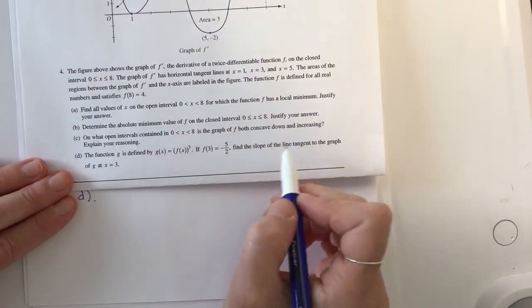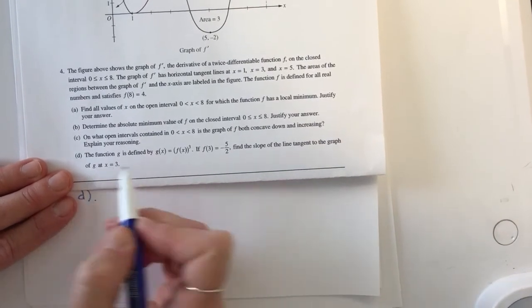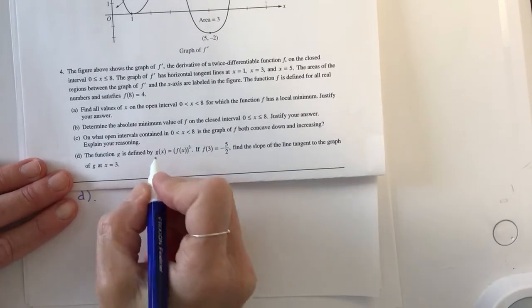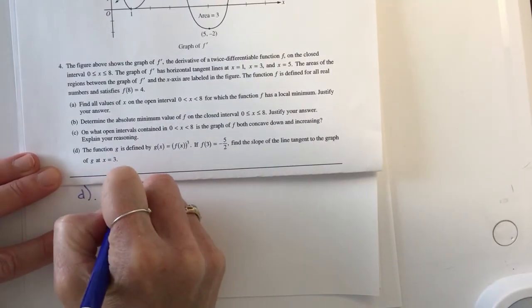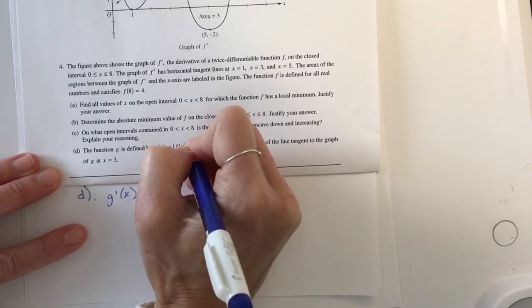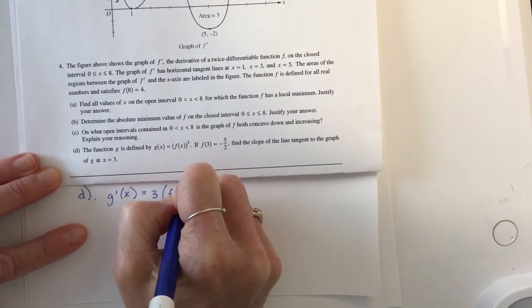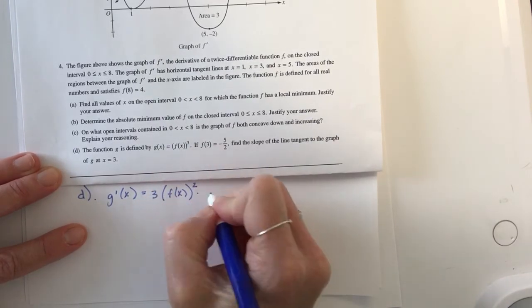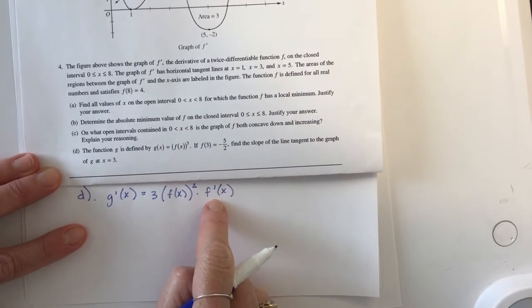Okay, so the slope of the line tangent to g, that slope means what to do? You got it. Take the derivative, right? So I have to take the derivative of g here. So g prime of x is equal to, I'm going to power rule this, right? 3, keep the inside, f of x. Now this is squared, I subtract 1, and then multiply by the derivative of the inside. Don't forget the chain rule, right?